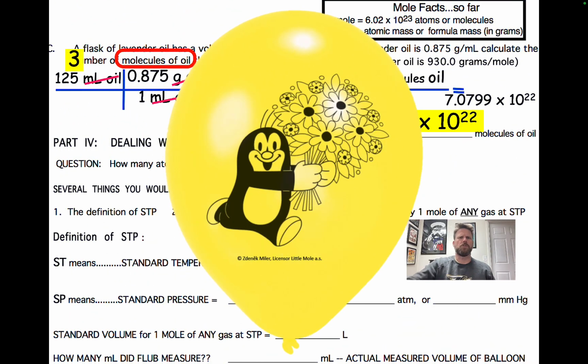Take a look at this helium-filled balloon. How many atoms of helium are in this balloon at STP? Is this a problem we can even solve? Of course it is. We just need to know a few things first, such as what the heck is STP?